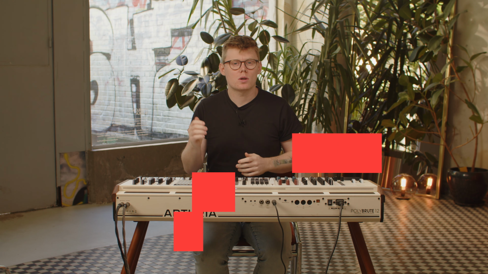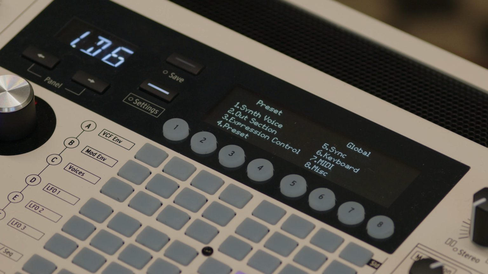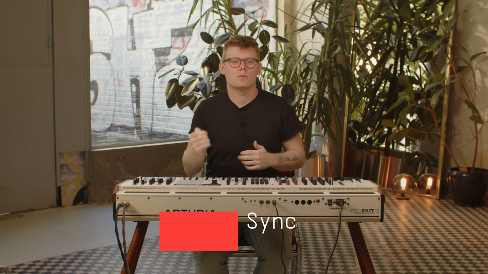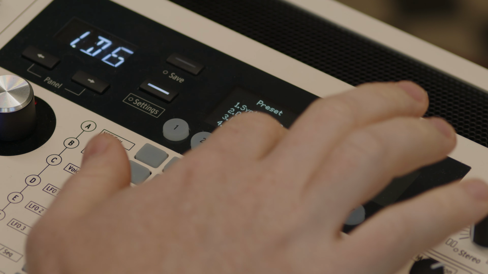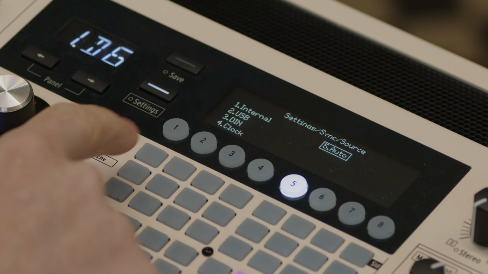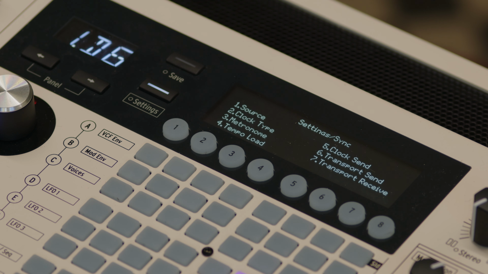The global settings options are stored in the synth and apply for all presets. We have options for syncing, keyboard, MIDI, and a collection of other useful utilities. The sync menu allows us to choose what source the PolyBrute will sync to. We can choose between the internal clock, USB or DIN MIDI clocks, or the analog clock input. Auto mode will detect incoming clock signals and sync to that, defaulting to the internal clock if none is found.